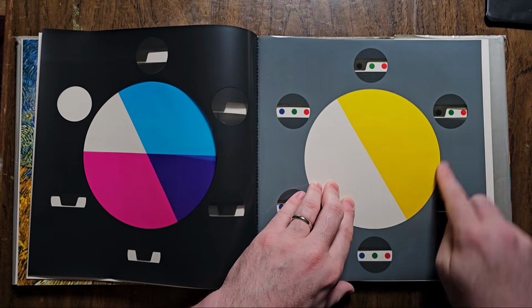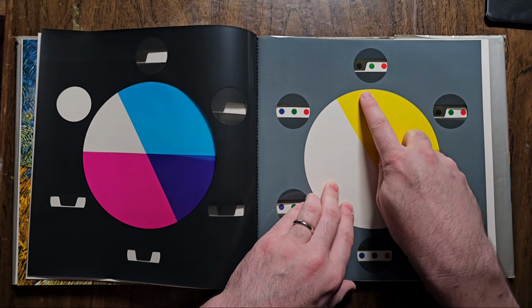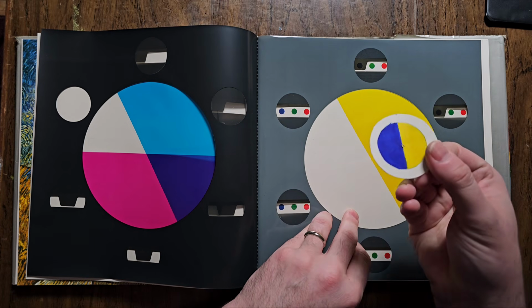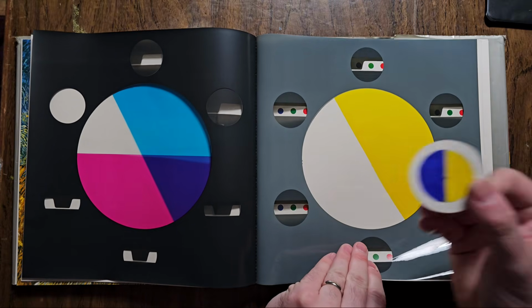To understand that this yellow half of the circle is in fact blocking the blue part of the spectrum, let's take this, which has a strong ultramarine blue pigment on one side.